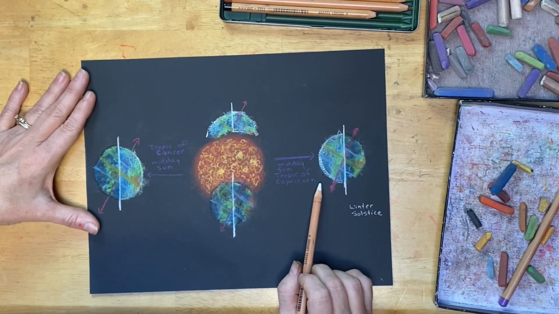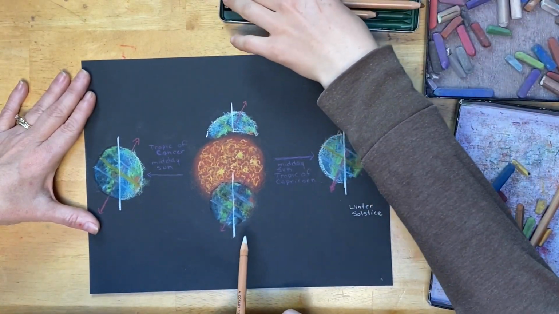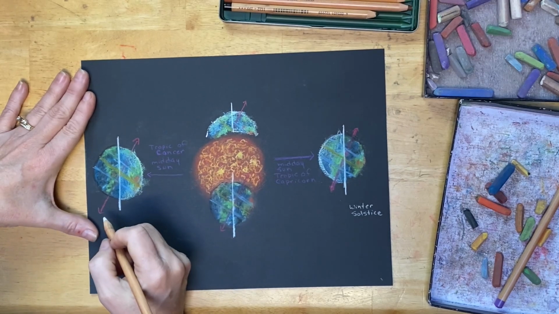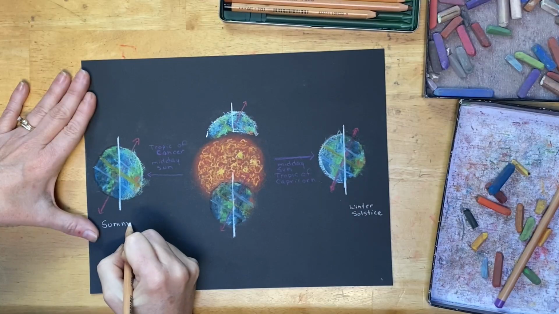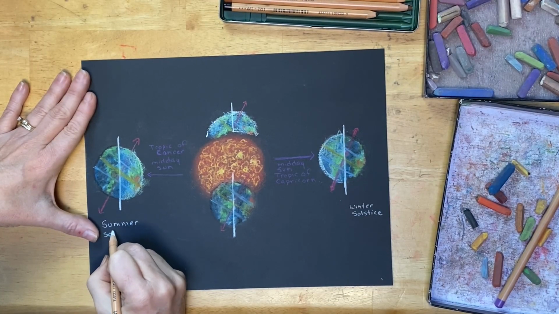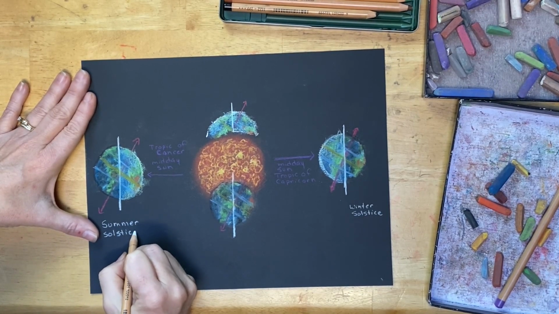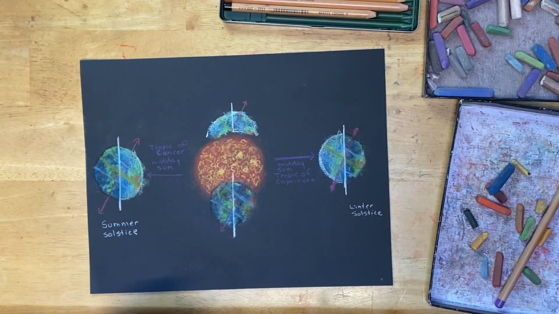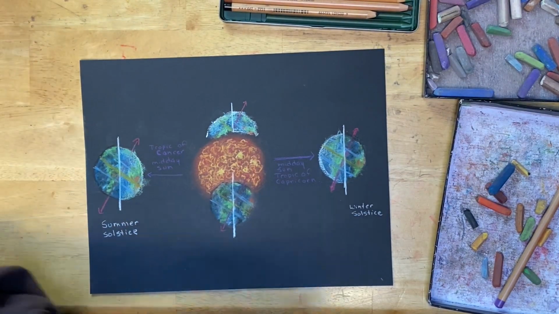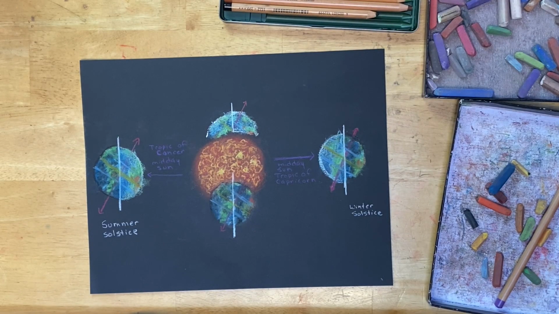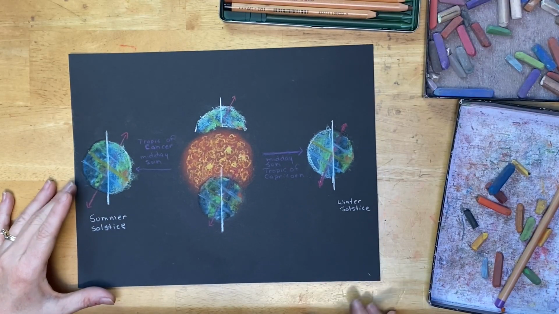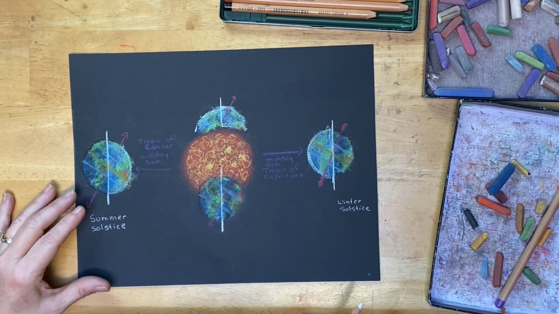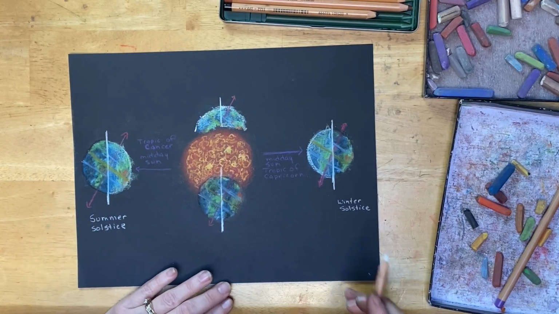When we have the halfway points between winter solstice and summer solstice and winter solstice, we have the two equinoxes. And at the equinoxes, the sunlight rays are directly on the equator. This, of course, causes our nights and our days to be equal in length, as opposed to our longer days and shorter nights in the summer solstice, and our longer nights and shorter days in the winter solstice.